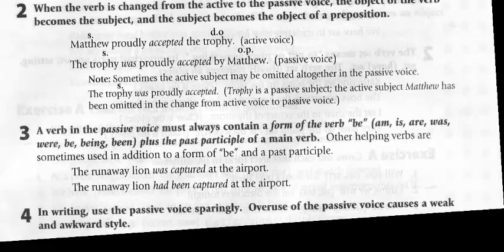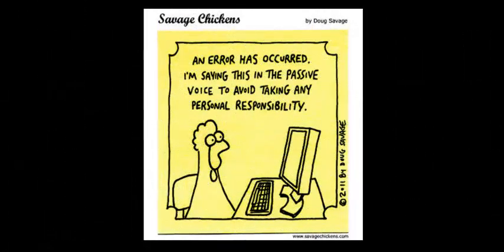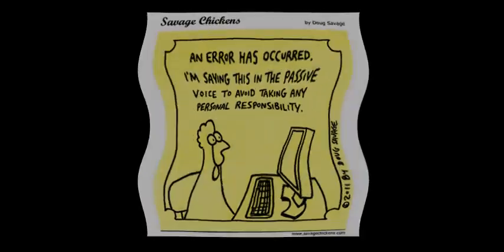All right, number 4. In writing, use the passive voice very sparingly. Overuse of the passive voice causes a weak and awkward style. Remember that. If you ever take AP English, many times your instructor will correct any use of the passive voice. Or if you happen to be writing an essay from one of your upper level English classes, your instructor may tell you that you are using too much passive voice and to change to an active voice because it is stronger.